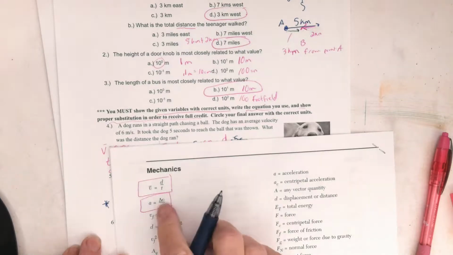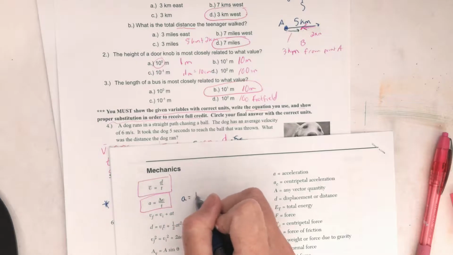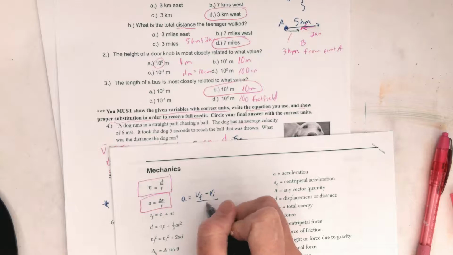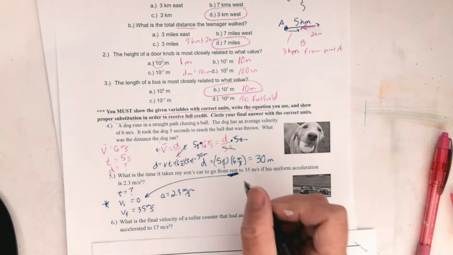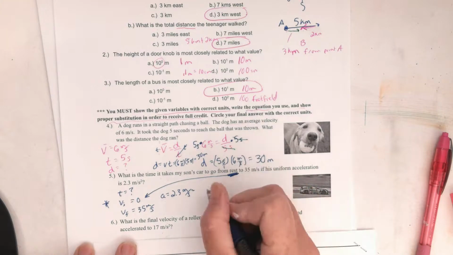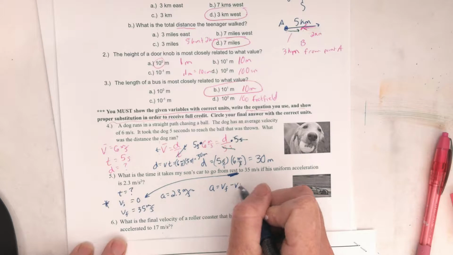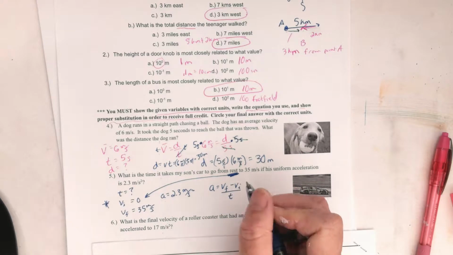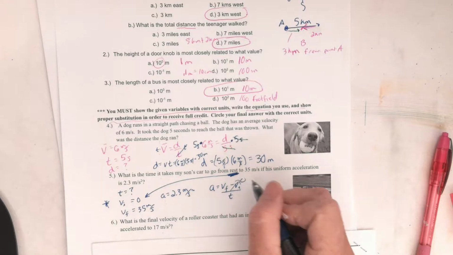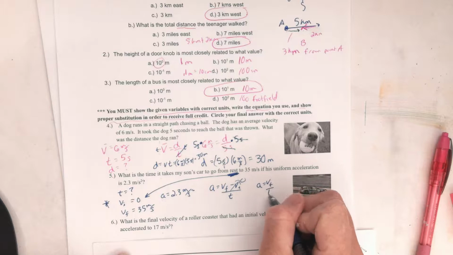So we're going to use this equation. Now, what's the change in velocity? Hopefully you remember that from class. It's V final minus V initial. There's your change over time. Part of the rules are you must write the equation. So now I write my equation: A equals V final minus V initial over T. What do I know? V initial goes to 0. So now I have A equals V final over T.